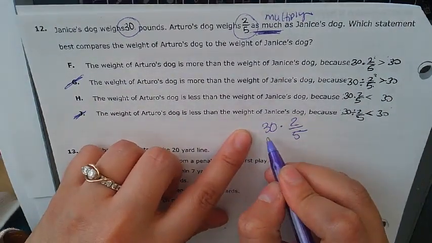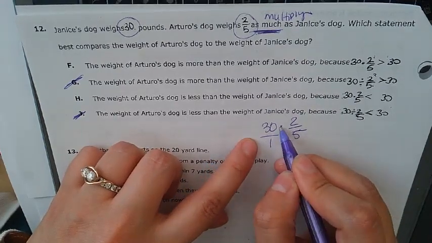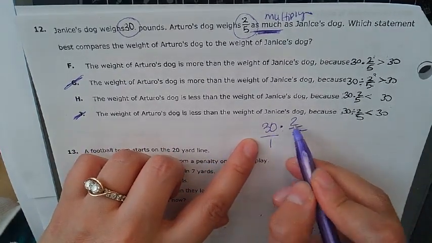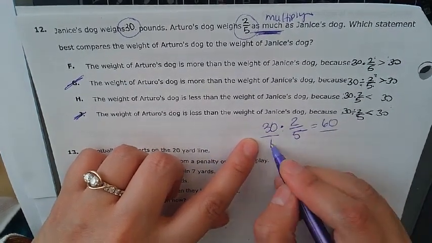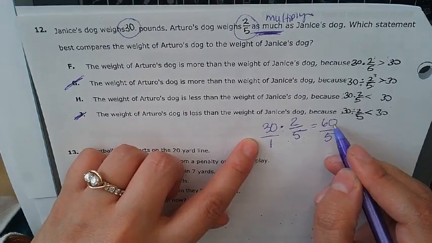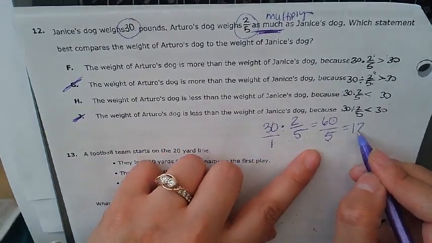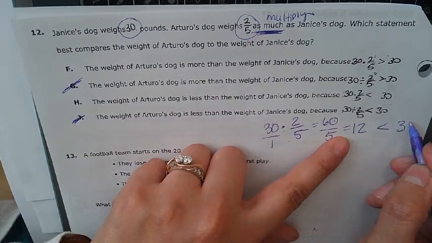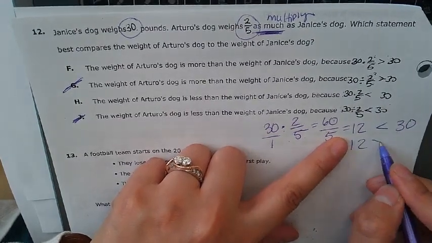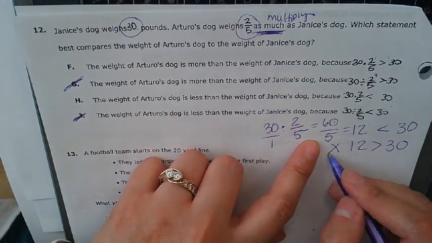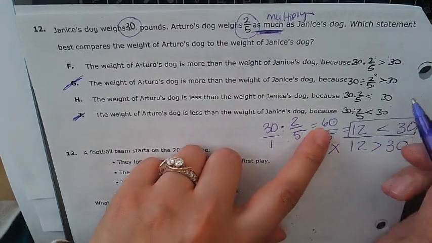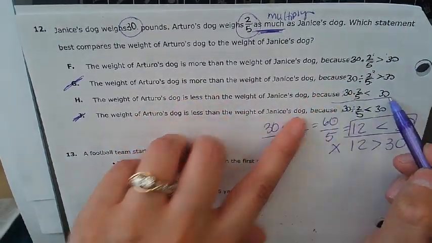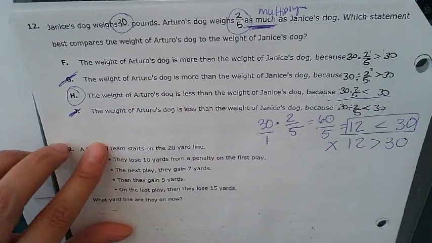Let's do 30 over 1 times 2/5. What's 30 times 2? 60. 1 times 5? 5. What's 60 divided by 5? 12. Is 12 less than 30? Is 12 greater than 30? No, so it has to be less than 30. H. Good job, guys.